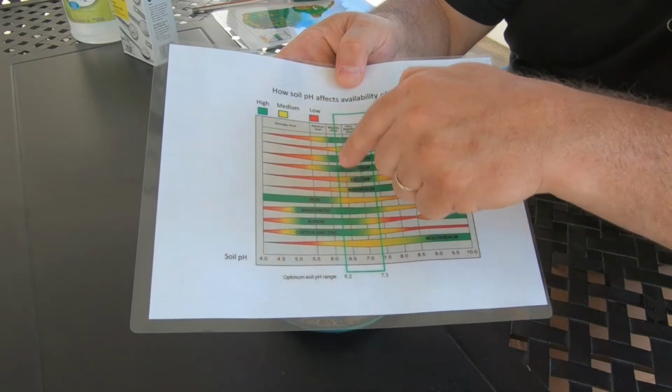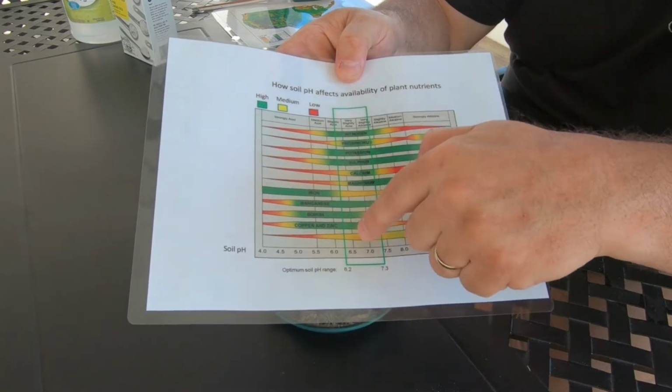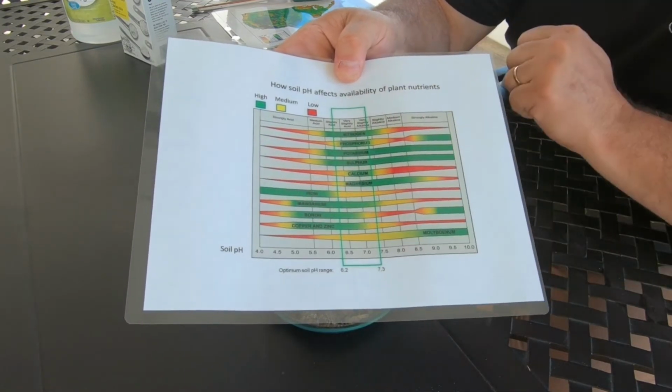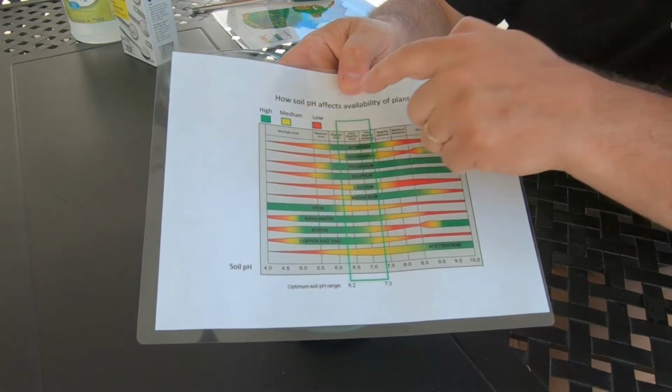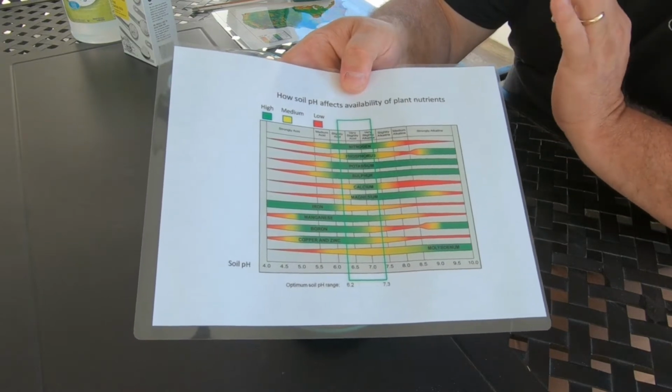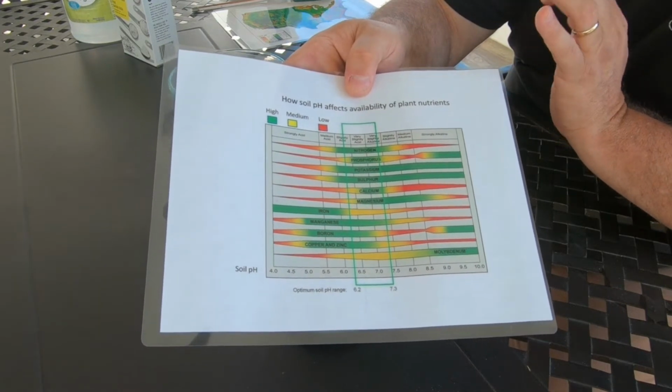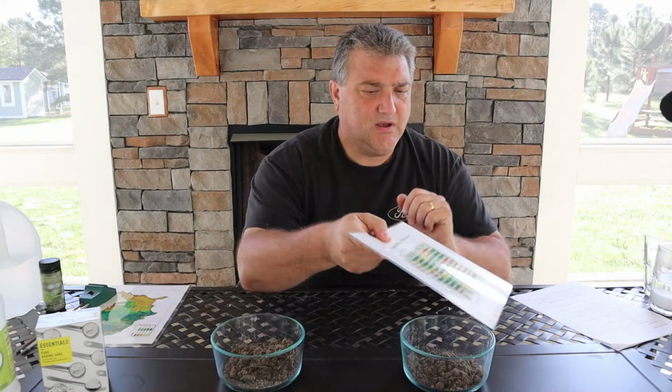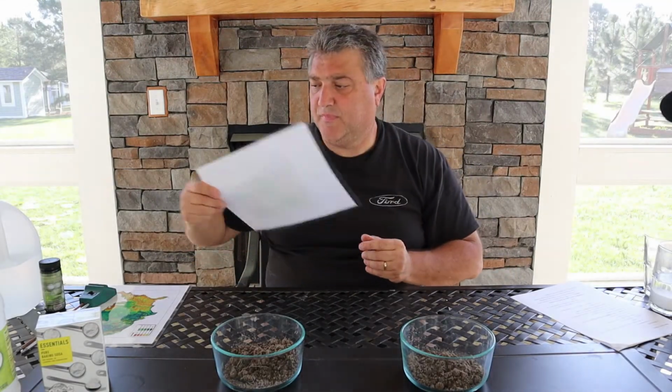So if you look here, within this box is the greatest amount of green for all of the macro and micronutrients. So this is why soil pH is really important, is it opens up the availability or allows for the availability of more nutrients to the plant.